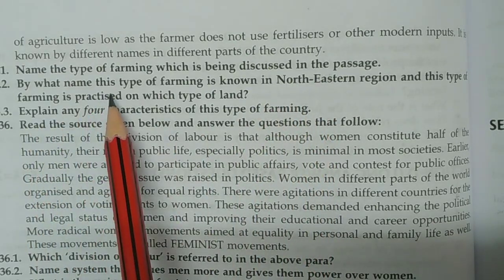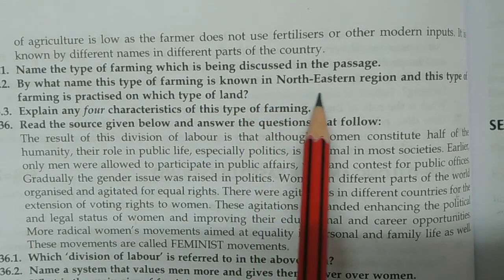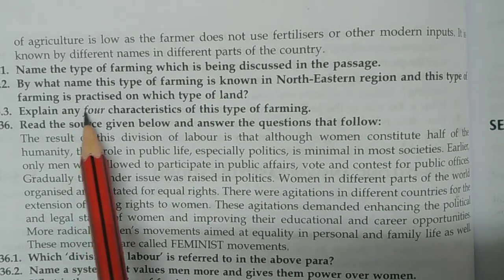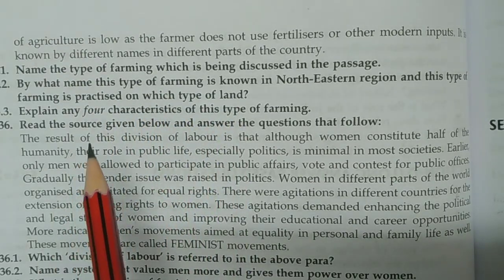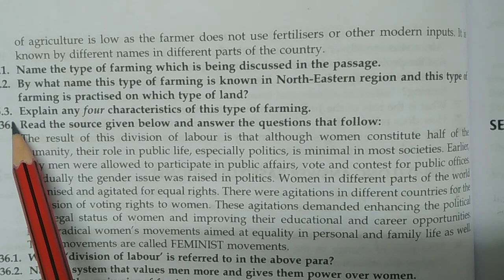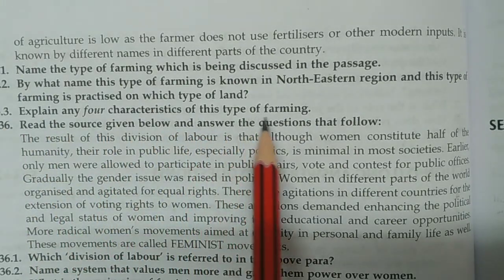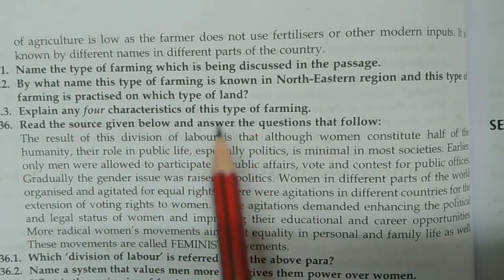By what name is this type of farming known in the northeastern region, and this type of farming is practiced on which type of land? So you can easily find all these answers from here. 35.3 is given: Explain any 4 characteristics of this type of farming. This passage is given here, and you can easily find all these answers from that passage.